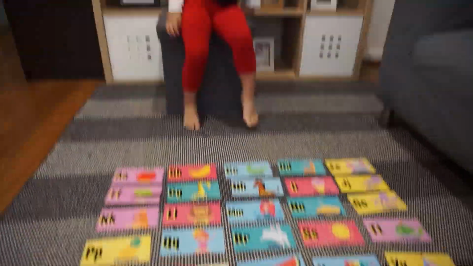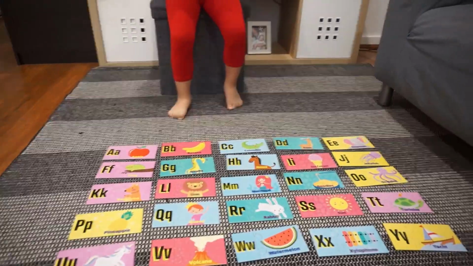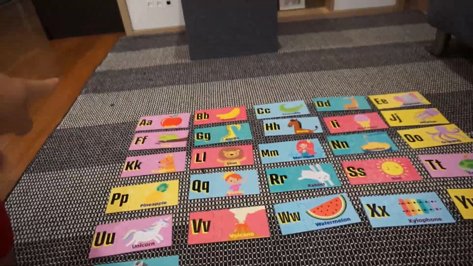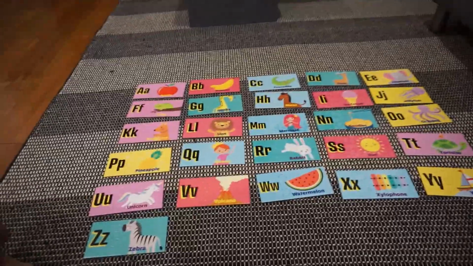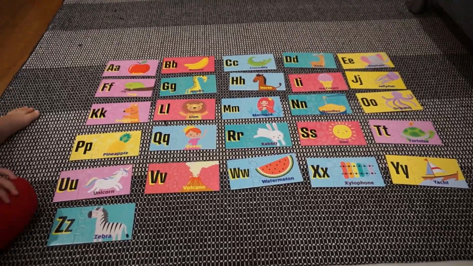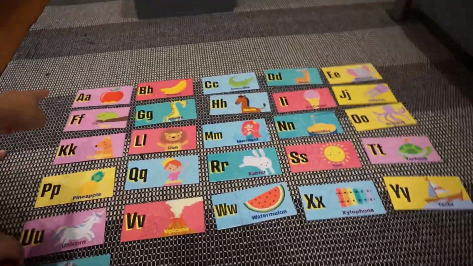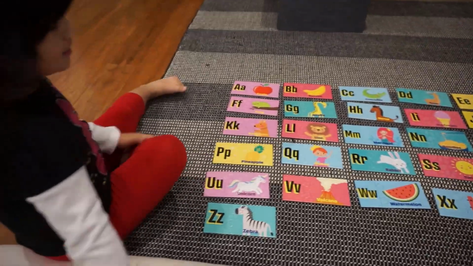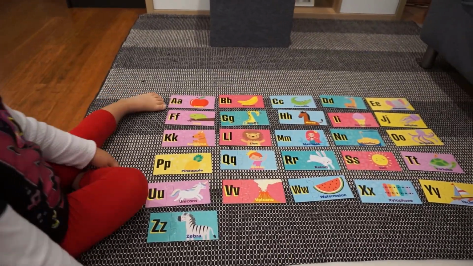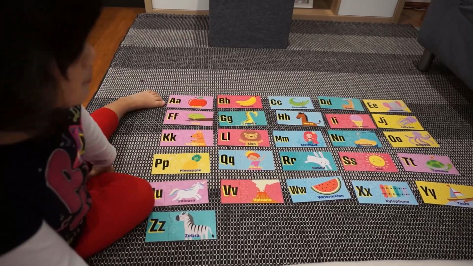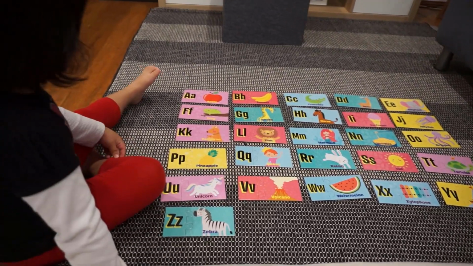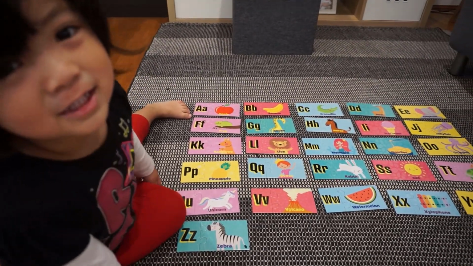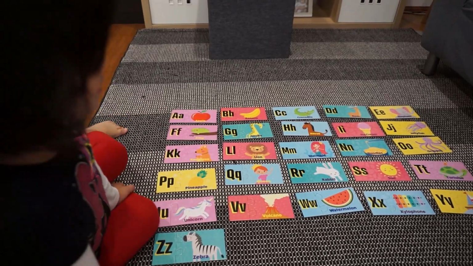So can you recite your alphabet? Can you point the letters? Yeah. Alright. So point A, then B, C. Okay, do it. Can you do it, Sari? Let's sing the alphabet. 1, 2, 3. A, B, C, D, E, F, G, H, I, J, K, L, M, N, O, P, Q, R, S, T, U, V, W, X, Y, and Z. Now I know my ABC.